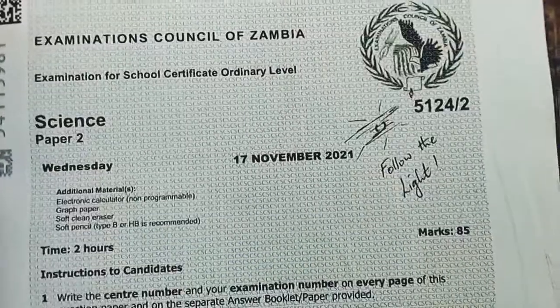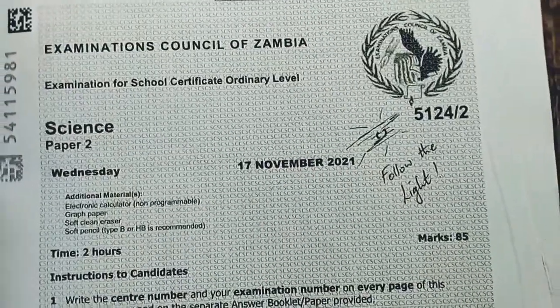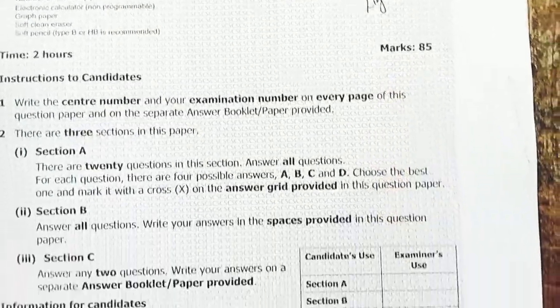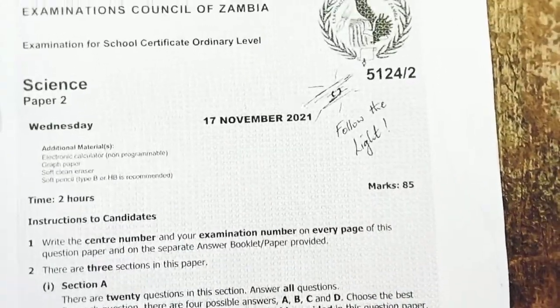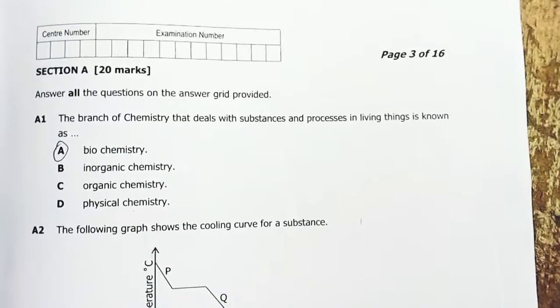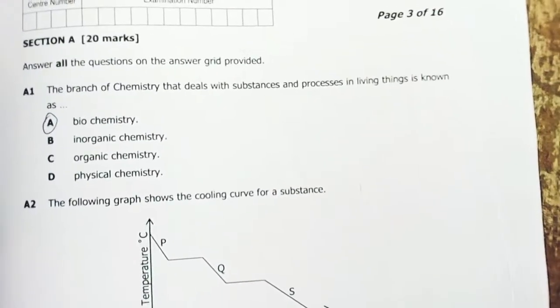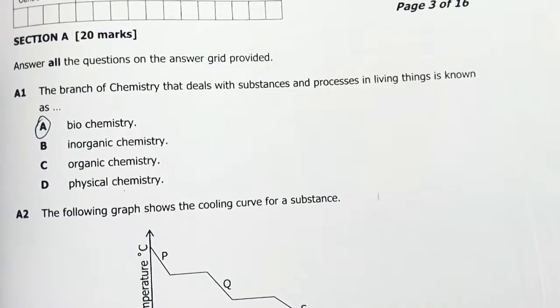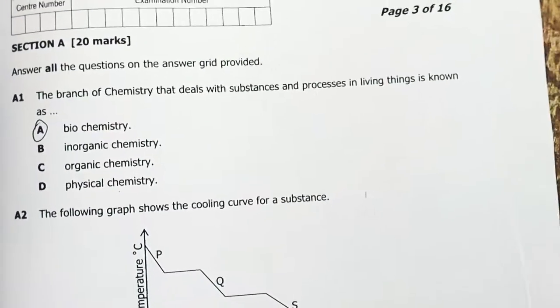November 17, 2021, Science Paper 2, which is actually Chemistry, 2 hours, 85 marks. Yeah, the year 2021. Question 1, the answer is A. The branch of chemistry that deals with substances and processes in living organisms is known as biochemistry.